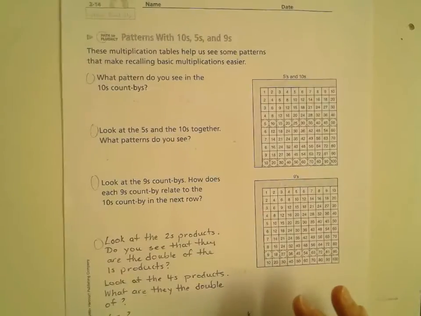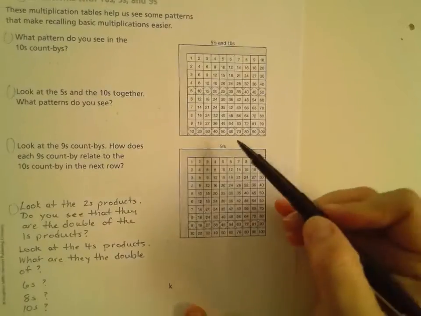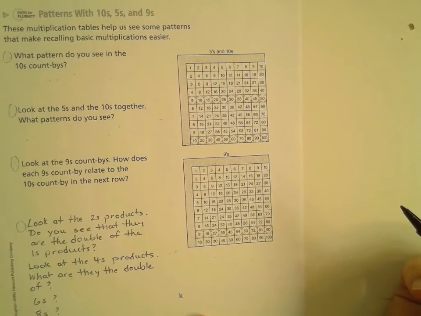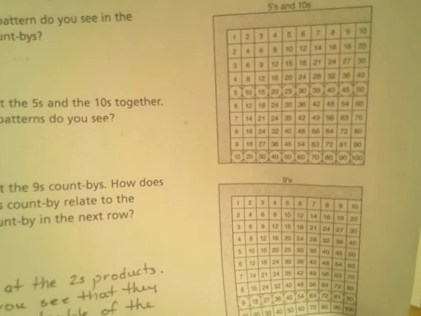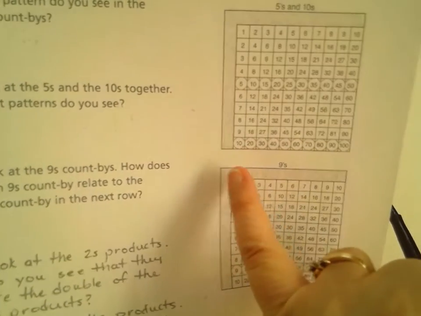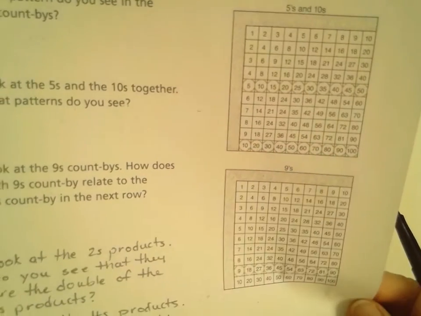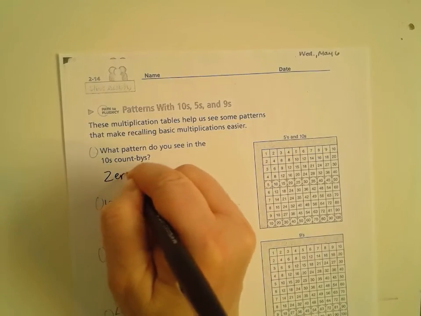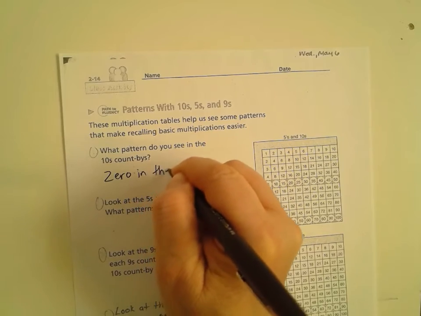Last section for our learning targets today is to look for patterns on a multiplication table. I know these are really super small, but when I messed with it, it didn't work out so well, so I'll bring it a little closer, but it doesn't help a whole lot. All right, so it's asking what the pattern is for anything times 10, the 10 count bys. If we look at all of them, we'll notice that there is a 0 in the ones place.